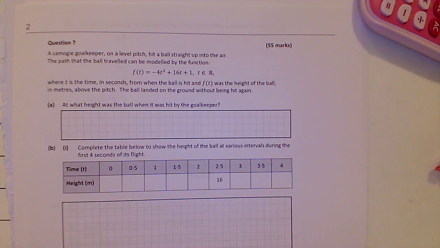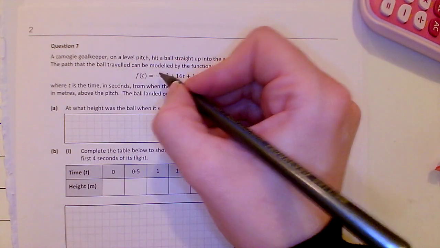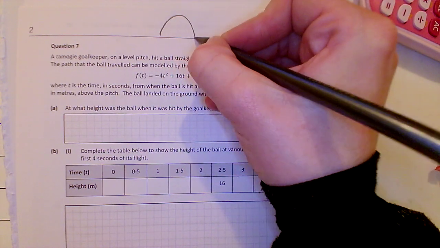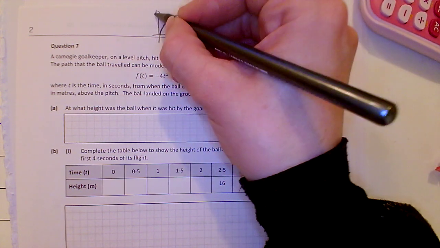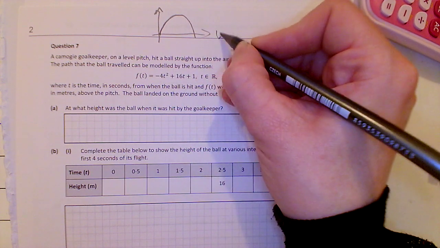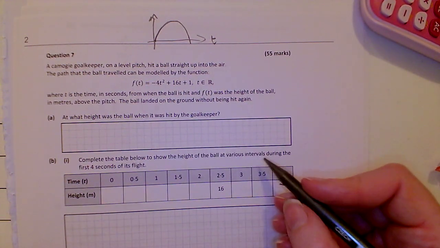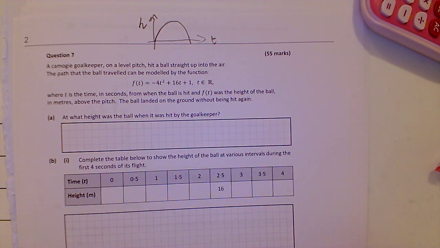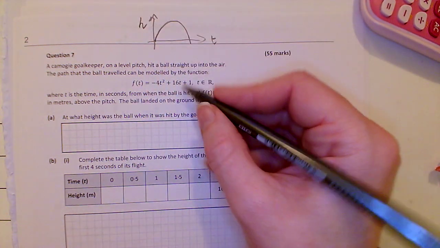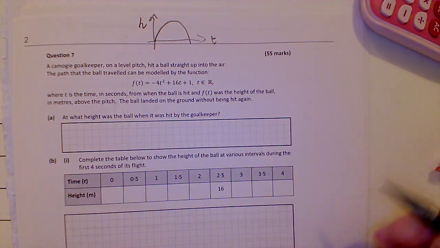This is a quadratic function, and it's a minus quadratic function, so we know that it is n-shaped, which is exactly what we expect from a ball. So instead of x, we have time on the horizontal axis, and we have height on the vertical axis. So height is my y value, and t, time, is my x value.